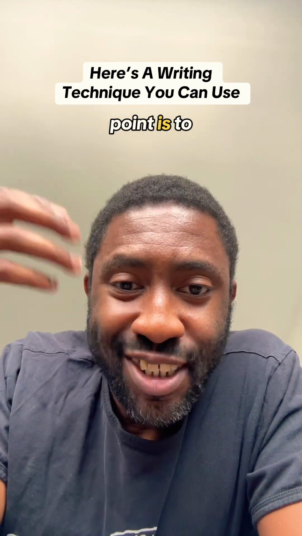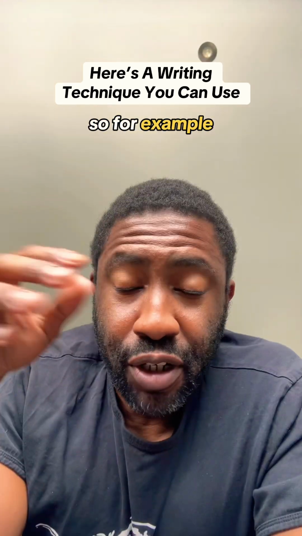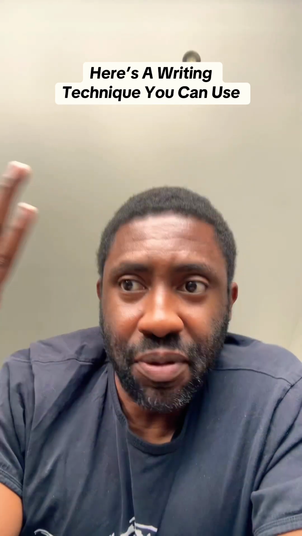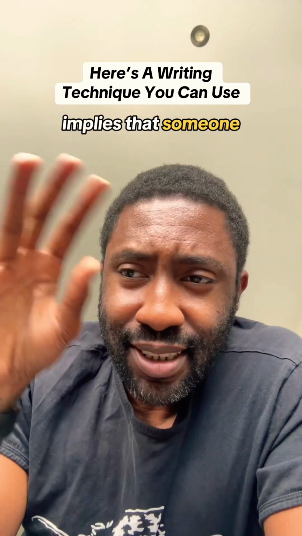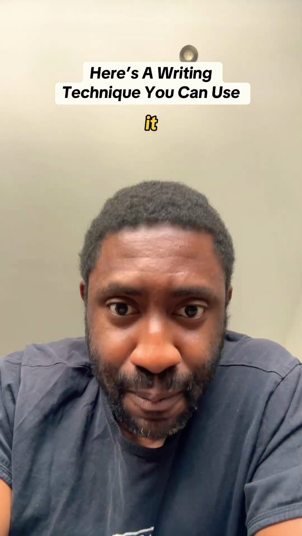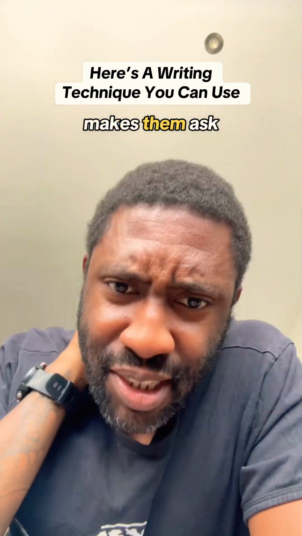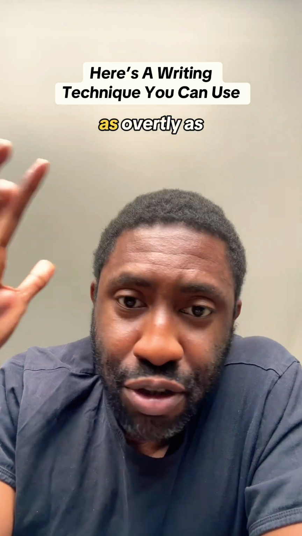And the third point is to show change. So this is using a before and after pattern. So for example, you have a messy table, and then afterwards, next chapter or whatnot, you have a newly cleaned table. It implies that someone who had neglected that table previously has now cleaned it. For some reason, they've changed. That change alerts readers, makes them ask questions. Again, this is a technique that you can use as subtly or as overtly as you want to.